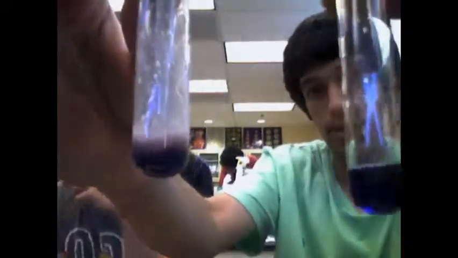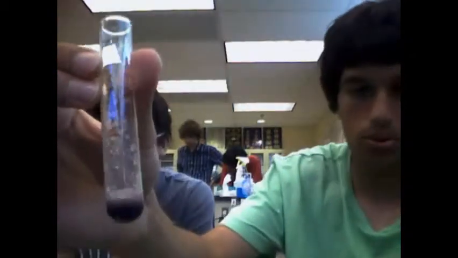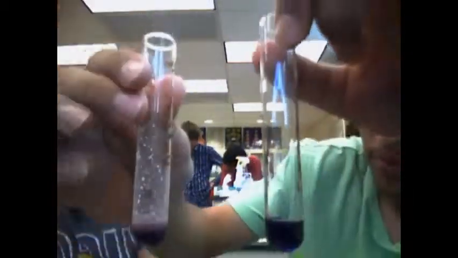Now notice the color of this. This is unknown substance number 4, 20 milliliters with 10 drops of Biuret reagent. Notice the color compared to the Biuret reagent. Professor Philip, what is your input? Do you think that this reacted positively?